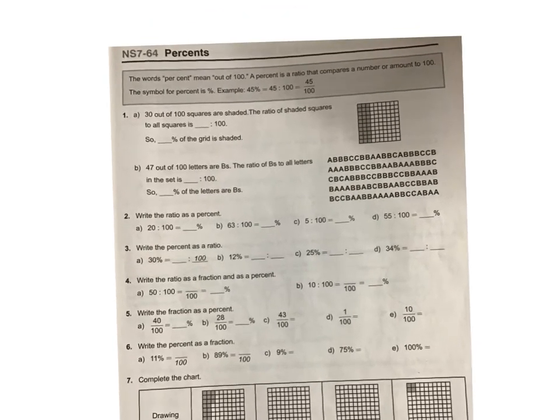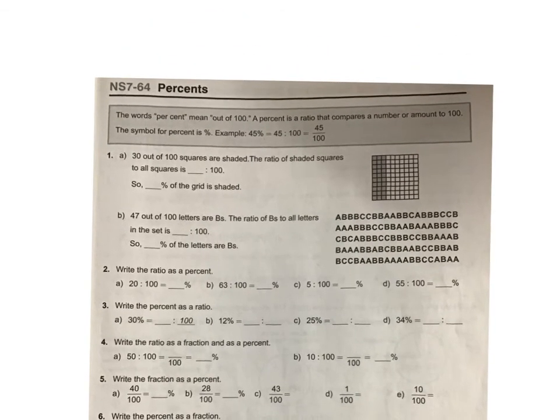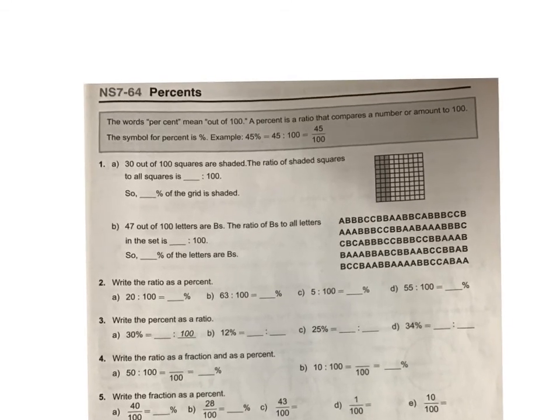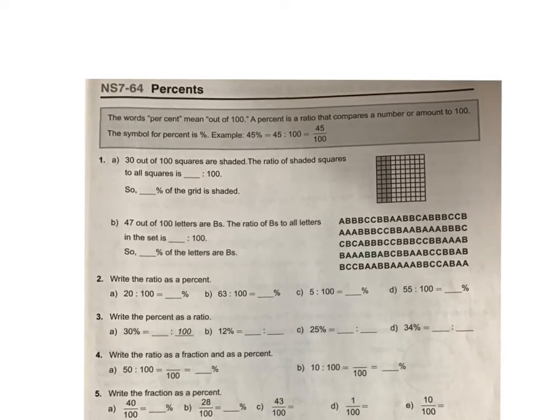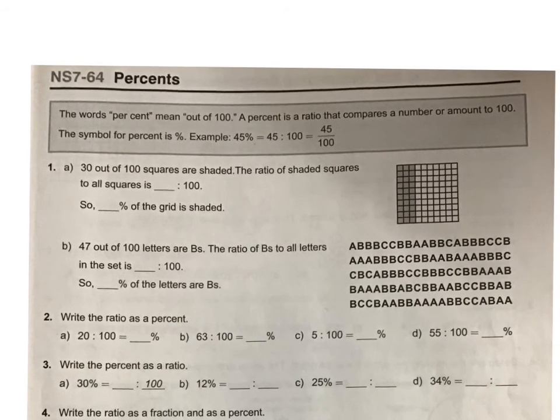Today's lesson is on percents, and it covers page 11. Now the word percent, if we think of French, cent is 100, so the word percent means out of 100. A percent is a ratio that compares a number or amount to 100.